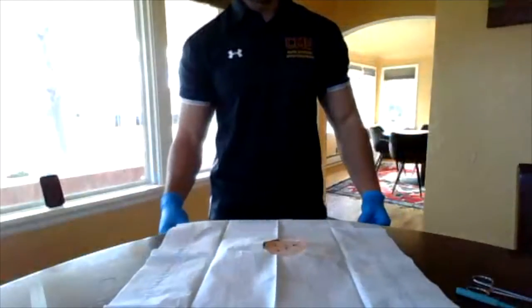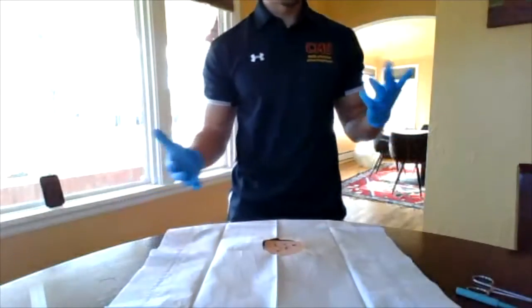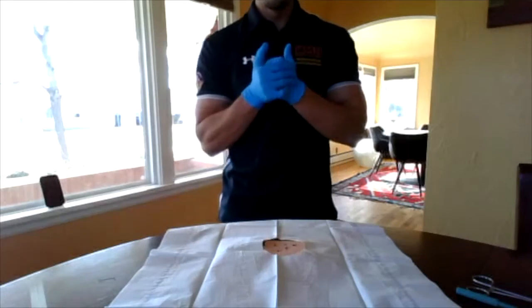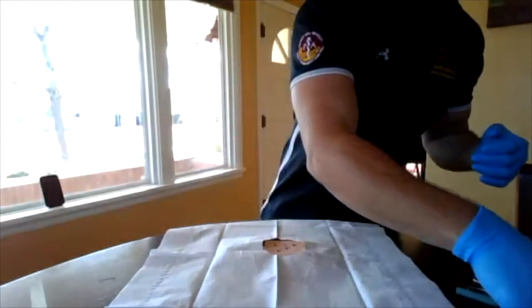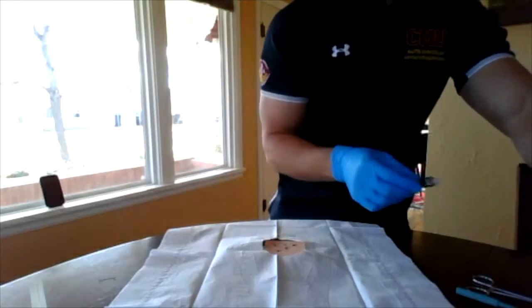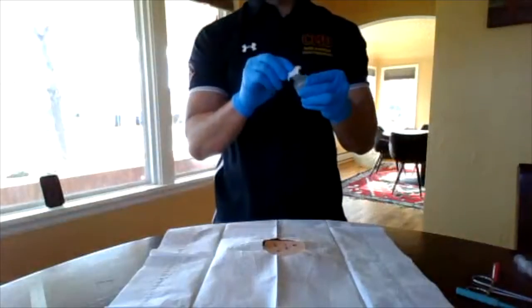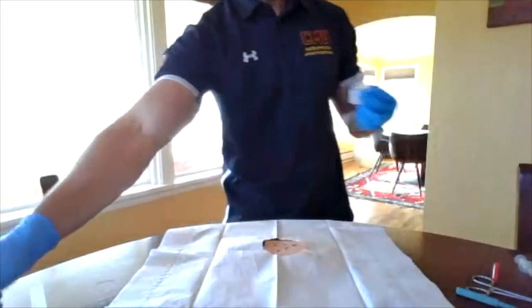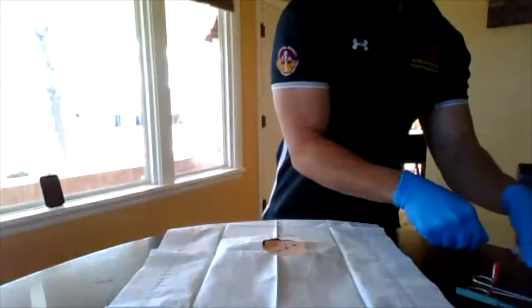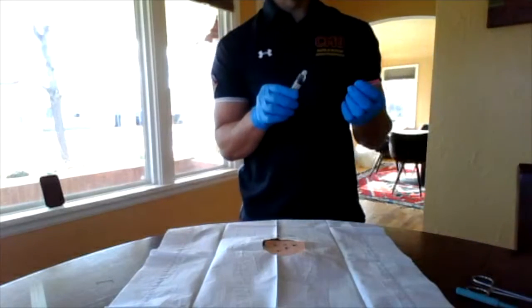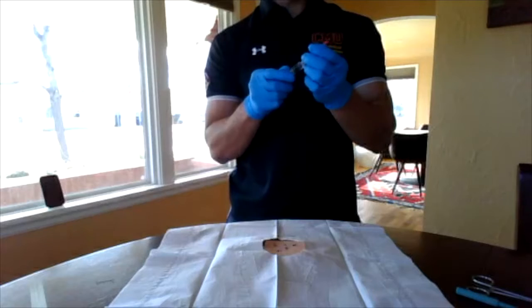All right, so now that we have that done, the next step in this procedure is to draw up lidocaine with or without epinephrine. All right, so we use an alcohol swab to wipe off the top of the vial, sterilizing it. And then we will grab our 3 milliliter syringe, and we'll grab our 21 gauge blunt needle.